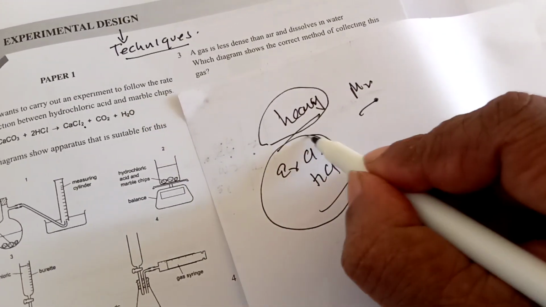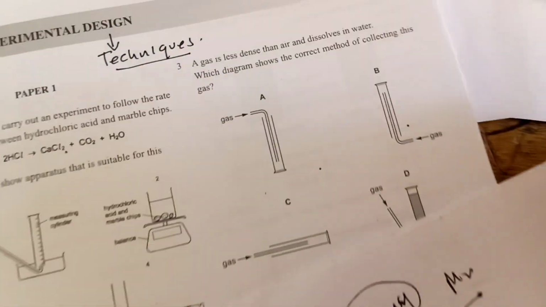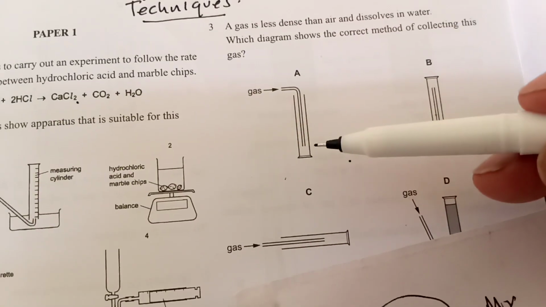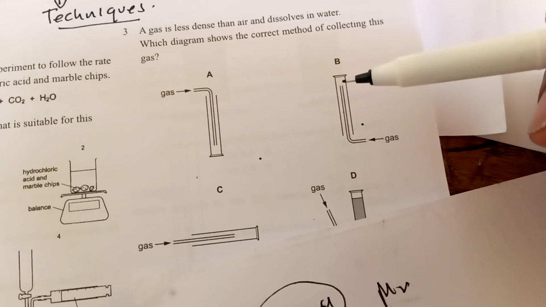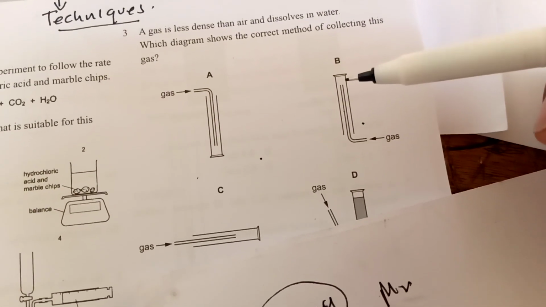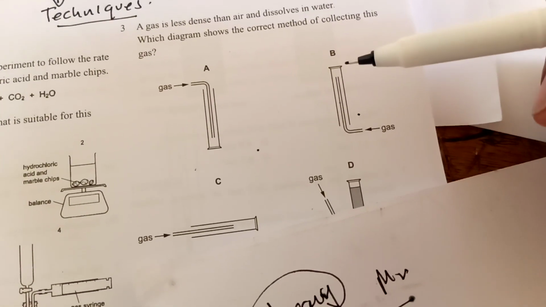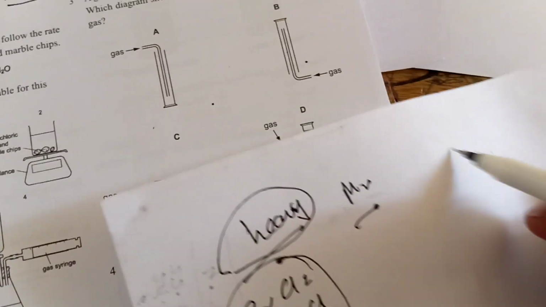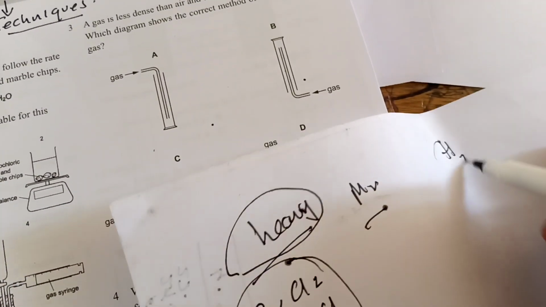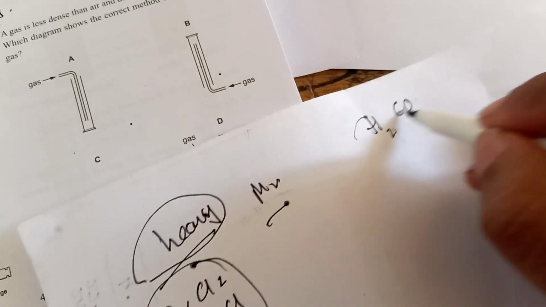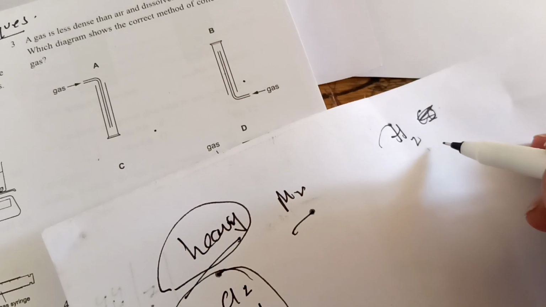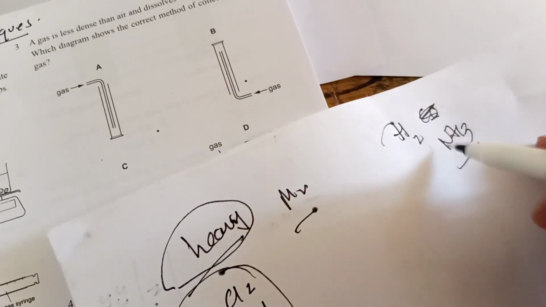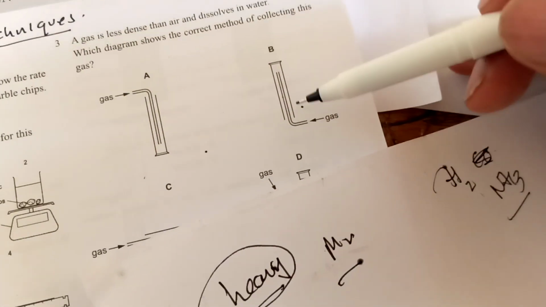These are heavy gases. The gas will displace air, air will flow out, and it will be filled with the gas. This method is used to collect a gas which is less dense than air. For example, hydrogen, or if you want ammonia, these are light gases. They are lighter than air.